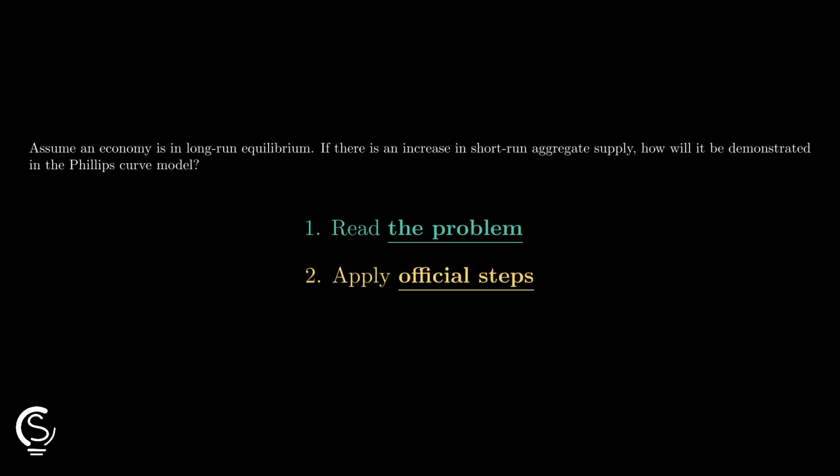Economy questions get easier fast when you track what shifts versus what moves, because that single distinction tells you the Phillips curve answer quickly.